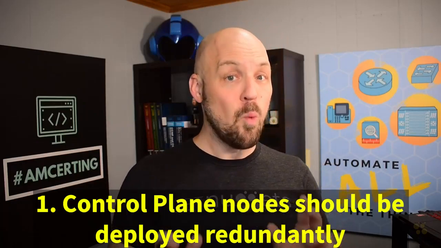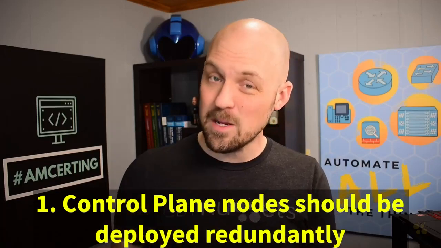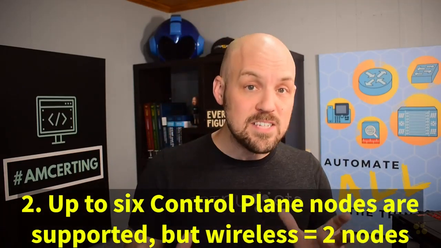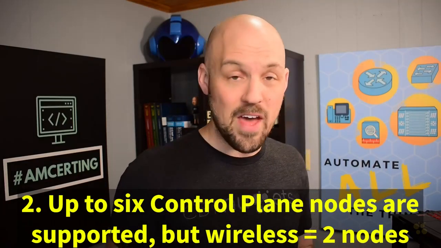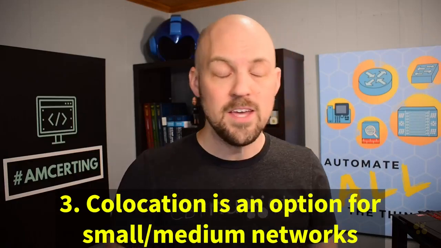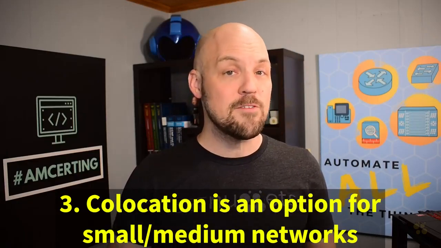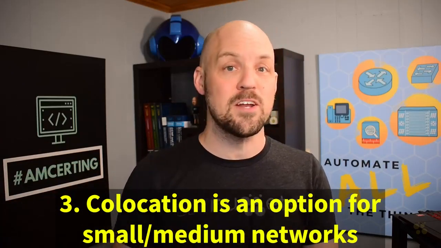We absolutely want to make sure that one of those nodes is available at any given time, because if we lose access to that host tracking database, then our entire fabric is going to go down. Second of all, we can support up to 6 different nodes in the environment. However, as soon as we introduce wireless into the mix, that number is going to go down to 2. Lastly, we can co-locate the control plane node functionality onto the border nodes if conditions are right. Specifically, if our environment isn't extremely large and if wireless roaming isn't super prevalent in our environment.